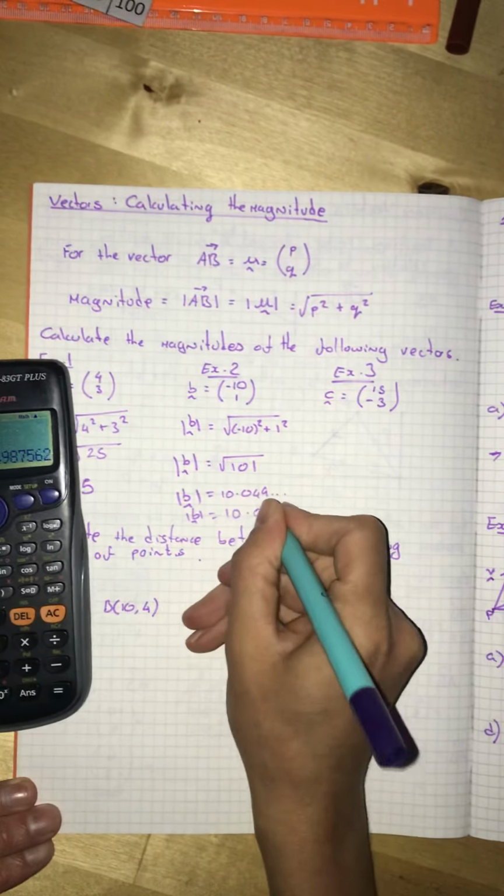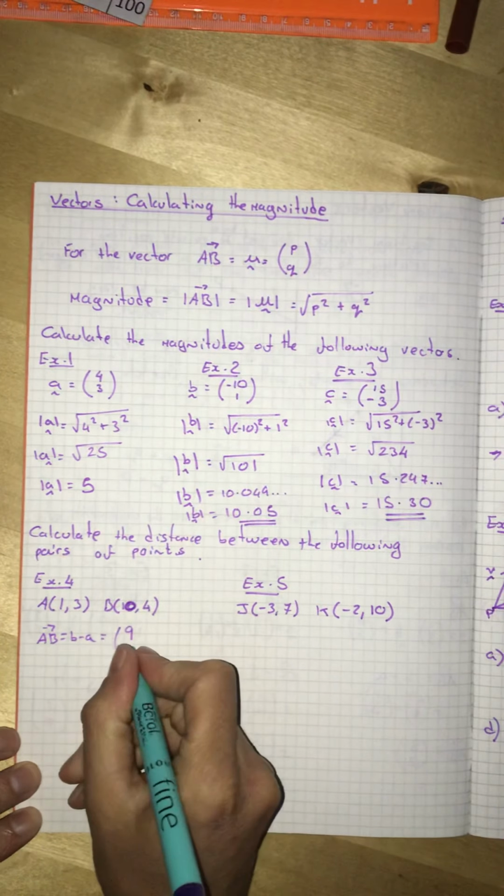I've given you the components for these 3 vectors. However, if you were told to calculate the distance between the following pairs of points, first thing that you need to do is simply calculate the position vector. Okay, so we firstly need to get AB, which is going to be B minus A, which we learned in a previous video, which will be 10 minus 1, which is 9, 4 minus 3, which is 1.